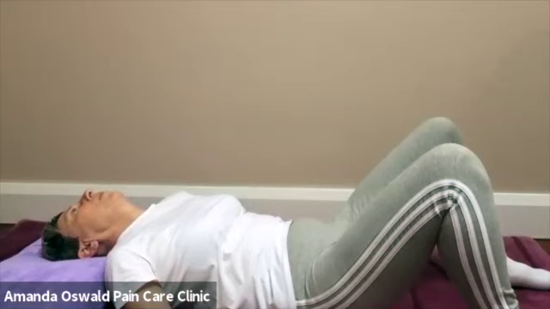And just notice any sensations that you might feel while you're here. Sometimes things will come and go, pains or other sensations, and that's fine. Just be with it. And just remember, this is all just fascia letting go.